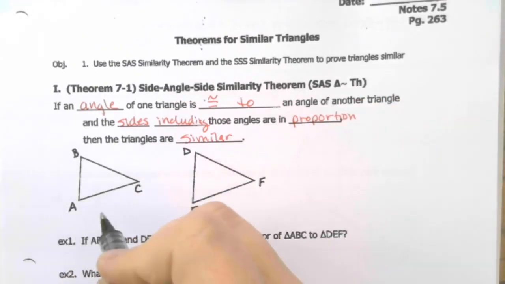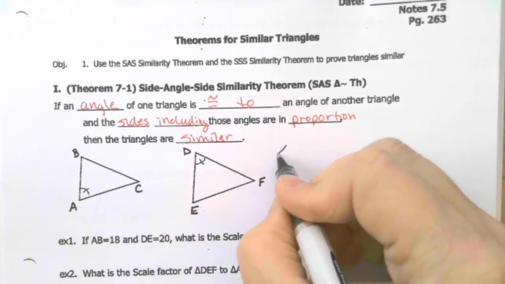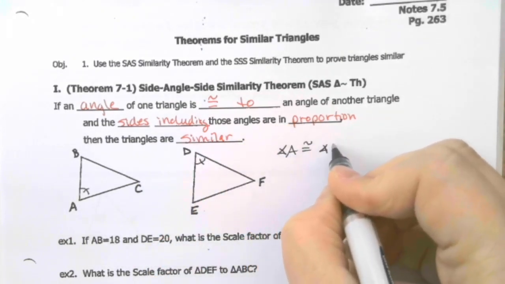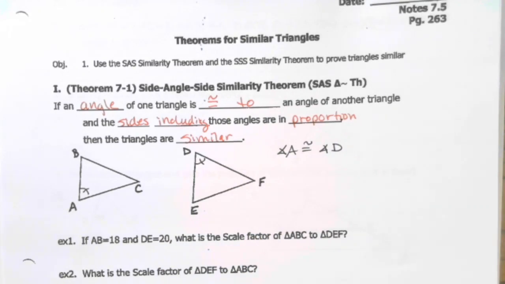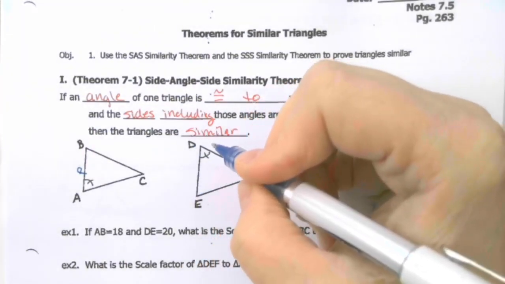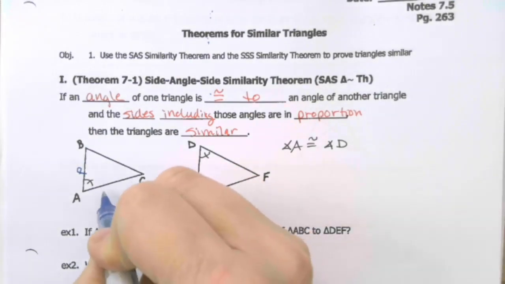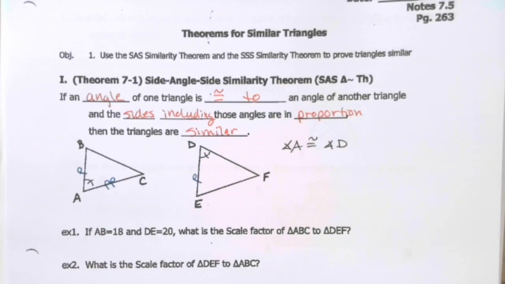So we're going to say that angle A is congruent to angle D. And then we have to prove that the sides are proportional, which means that the sides have to reduce to the same ratio. Now, sometimes it's handy to have some notation so that you can tell which sides go together. So side AB, we're going to use a single P for proportional with side DE. And then side AC, two P's, and side DF, two P's.